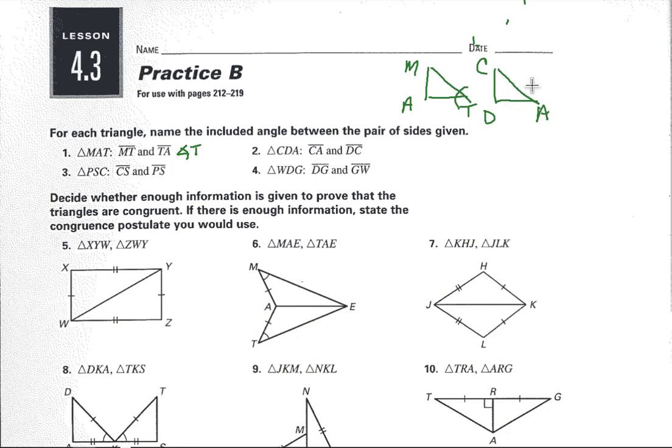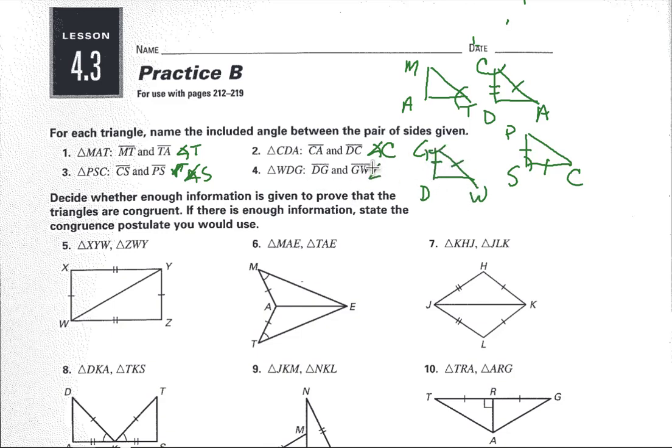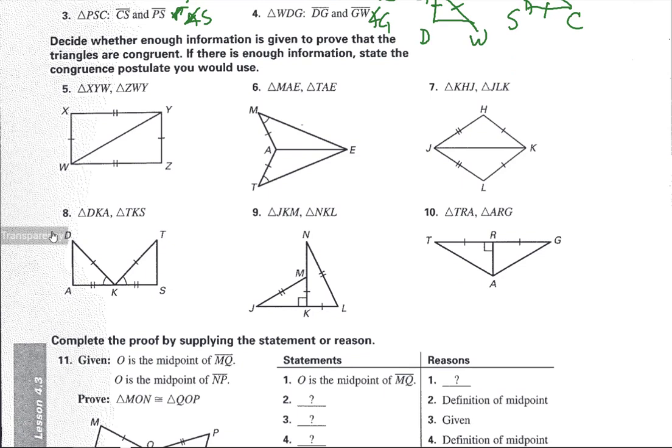So MT and TA have angle T between them. Draw another triangle for CDA that gives us angle C between those two sides. Number 3 is going to have S between them, and triangle 4 is going to end up sharing G. We go from D to G, and we go from G to W, and then the angle included between those, like the hinge between those two sides, is the angle at G.